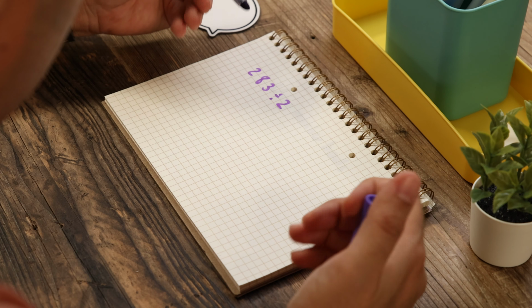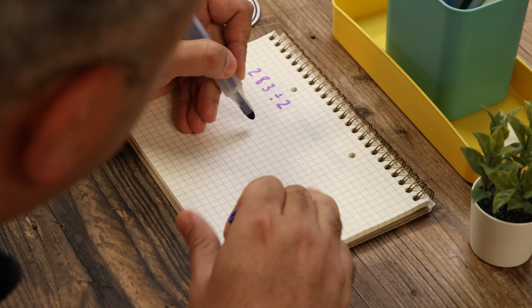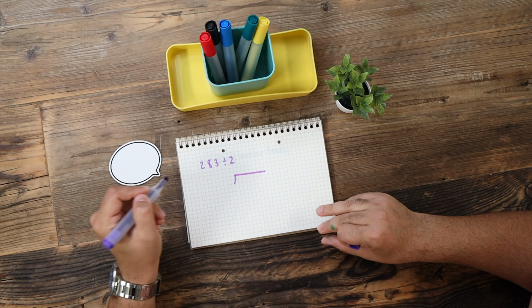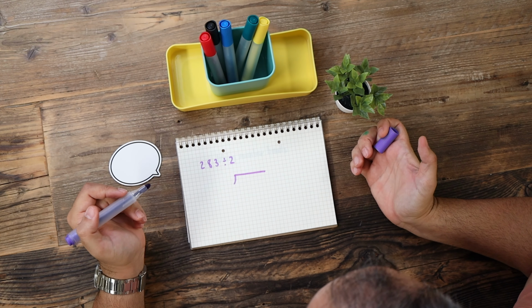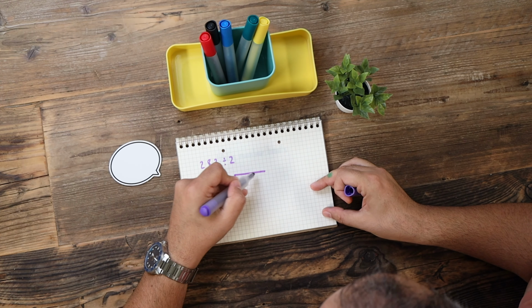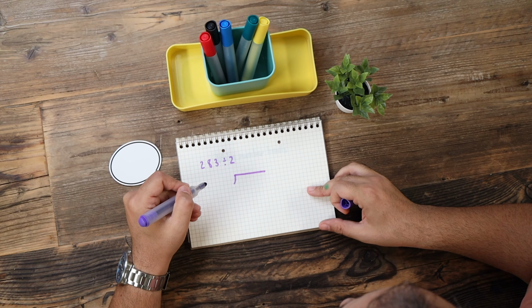That's why we use a method to make it a lot quicker, which is the short division method, otherwise known as the bus stop method. I'm not sure how that came about, but it kind of looks like a bus stop. But this is short division.